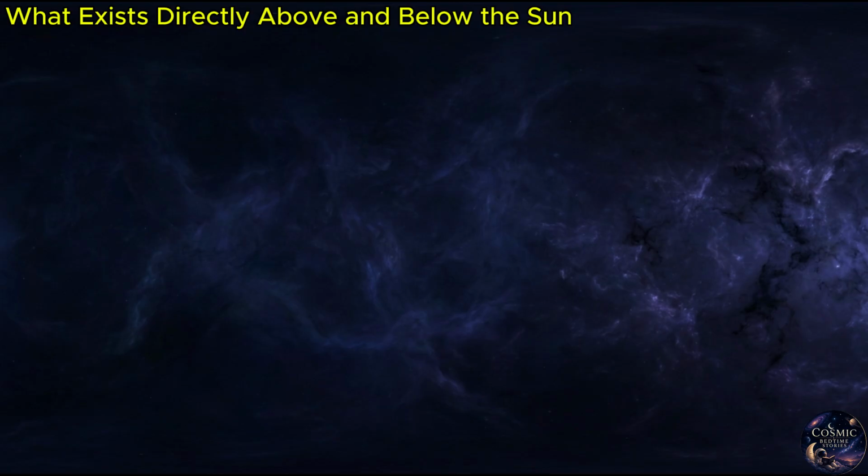The surrounding molecular cloud still exists as a broad reservoir of gas and dust, but its direct influence on the inner region becomes more limited as the core becomes increasingly self-contained. The system now exists as a tightly organized pre-stellar object embedded within a much larger interstellar structure.